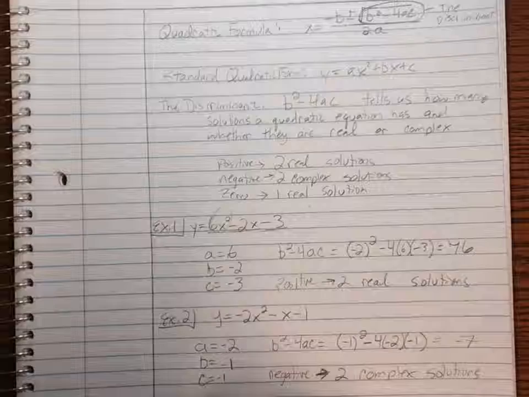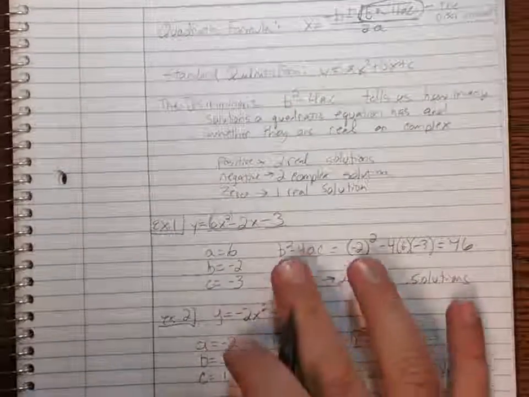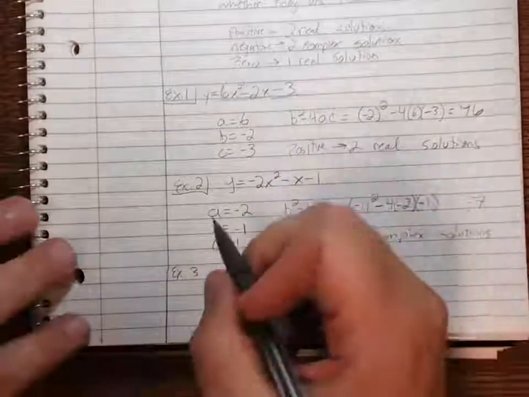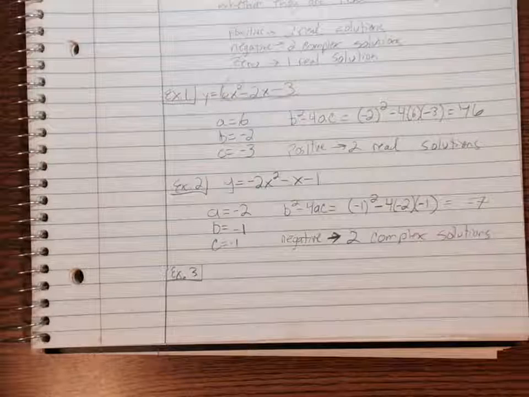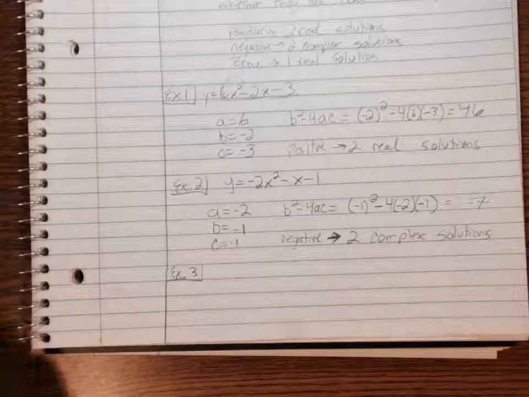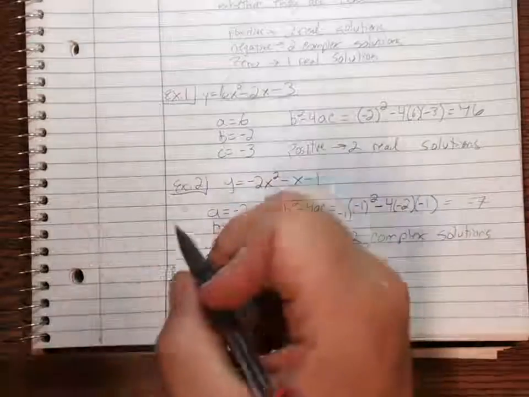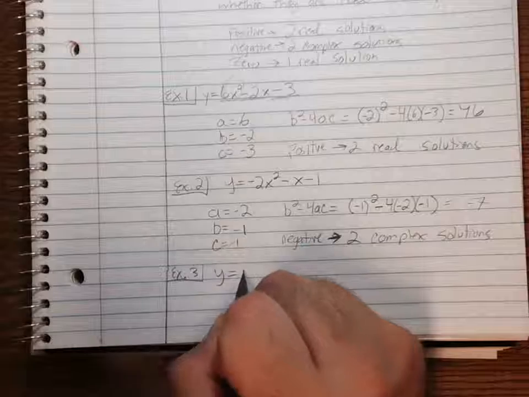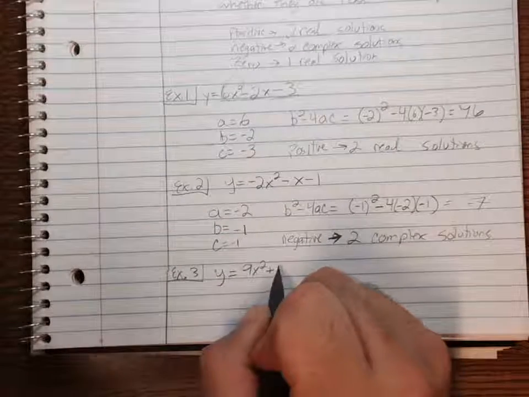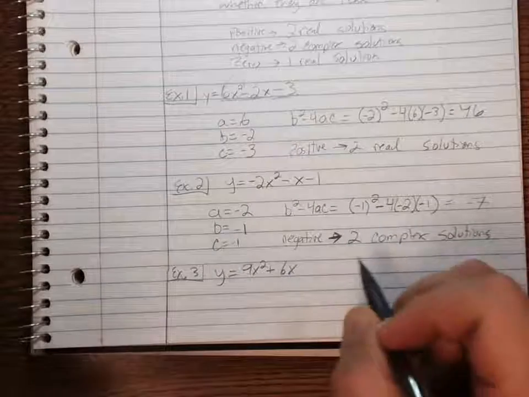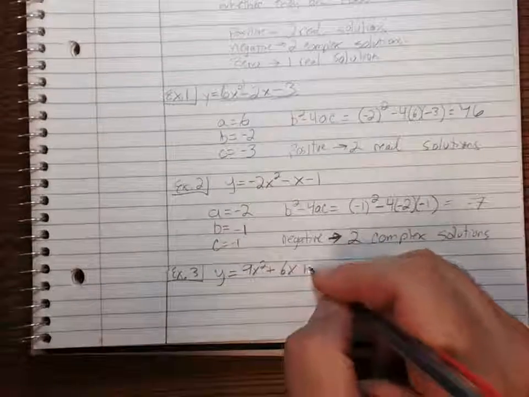I've got one more example, and I'm going to try and squeeze it in here. I think I have enough space. We're going to try. Last example. Let's go: y equals 9x squared plus 6x plus 1.